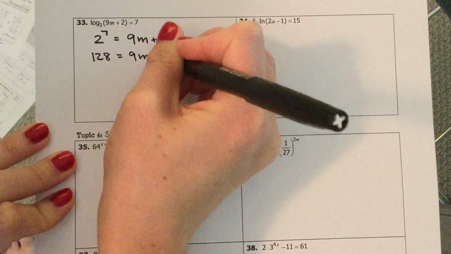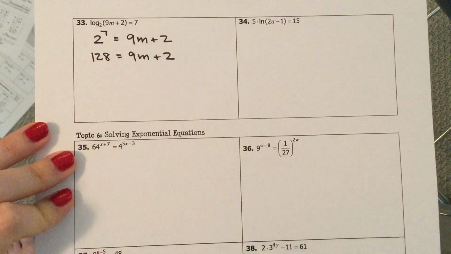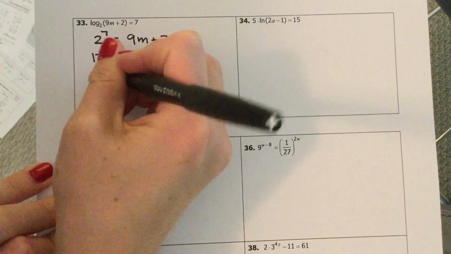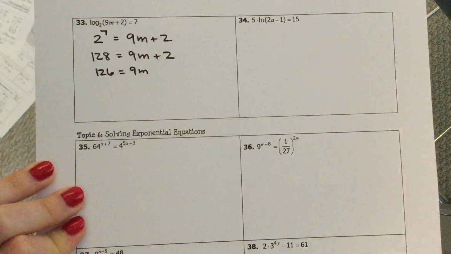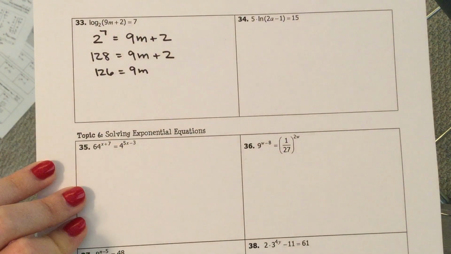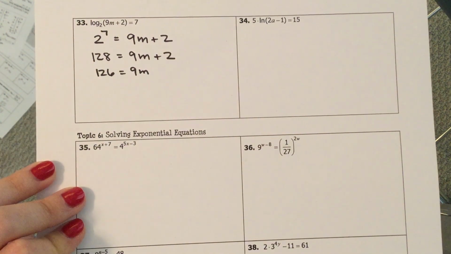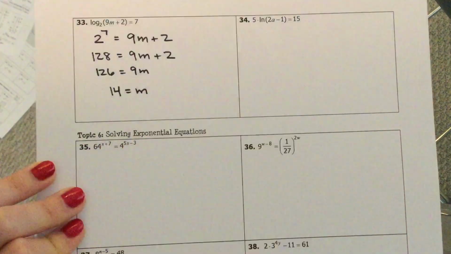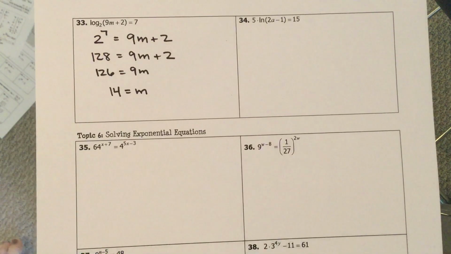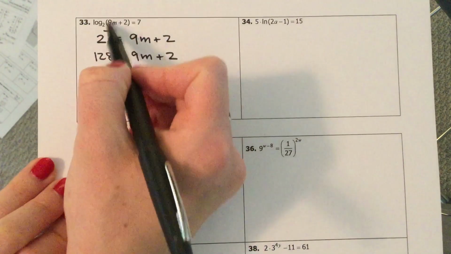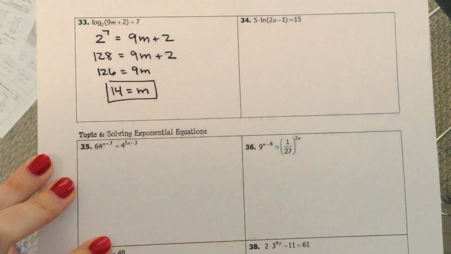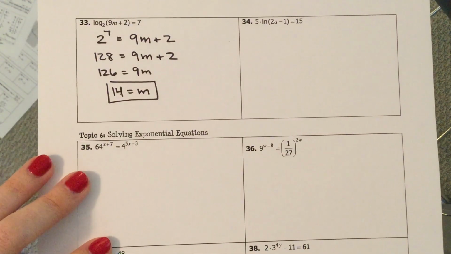So 2 to the 7th power, that is 128. And then this is just a pretty straightforward equation. So subtract 2 from each side. So when I subtract 2, I get 126 equals 9m. And then I can divide both sides of the equation by 9. So 126 divided by 9 turns out to be 14. And just like the previous page, anytime logarithms are in question, make sure that you're not going to get something negative. So 9 times 14 plus 2, definitely not negative. So this answer is just fine.